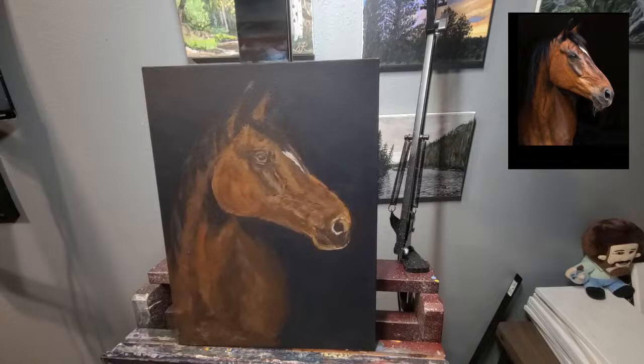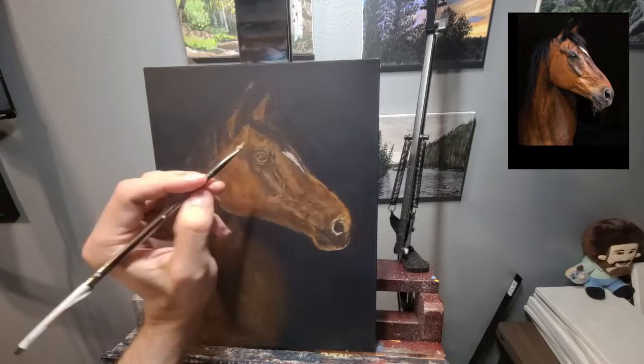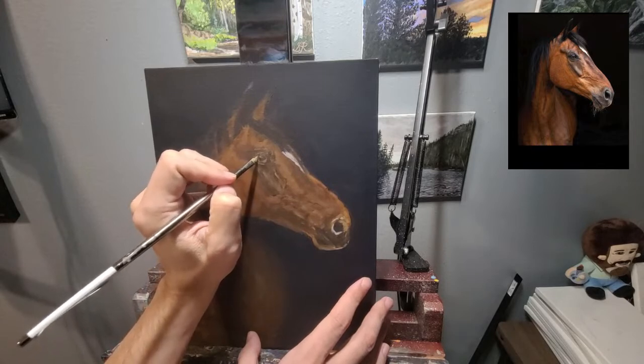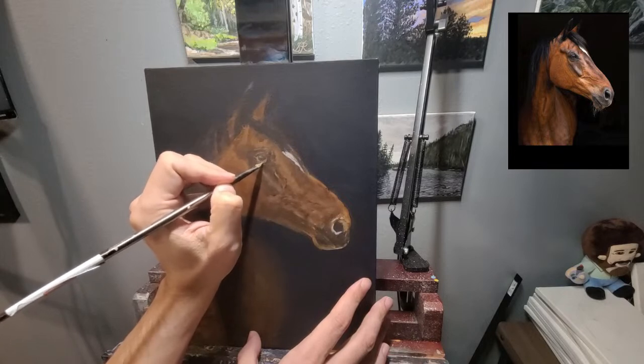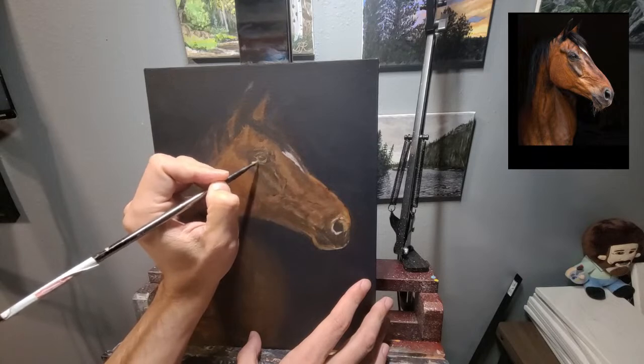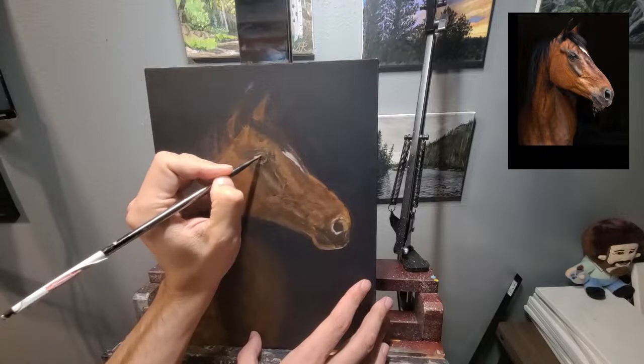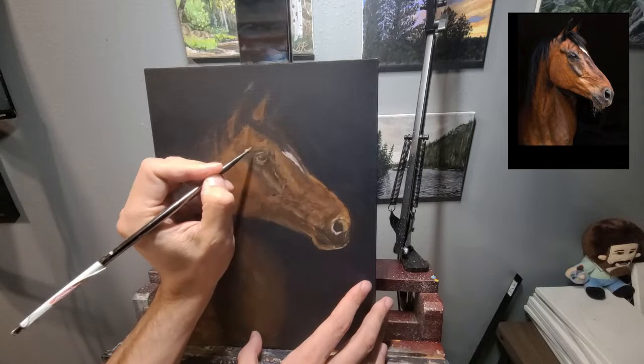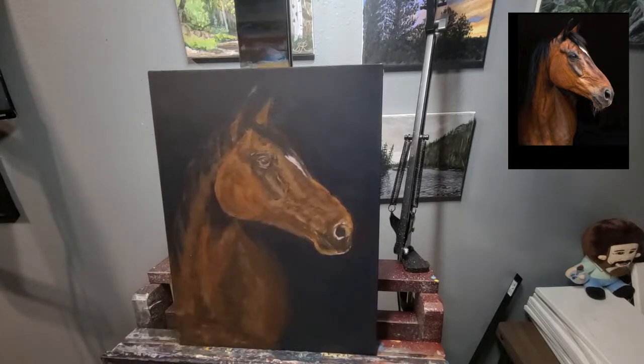Let me wonder if I can do the yellow. I'm going to try to do just a little bit of, let's see.